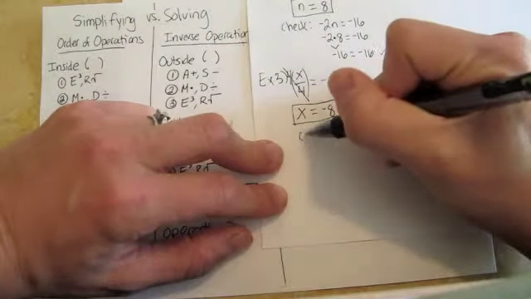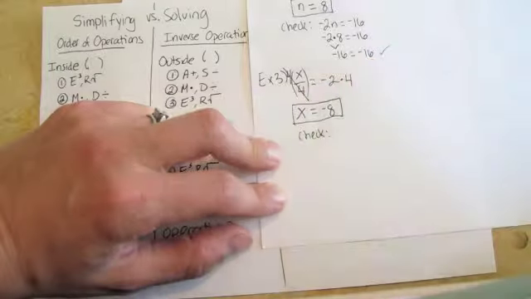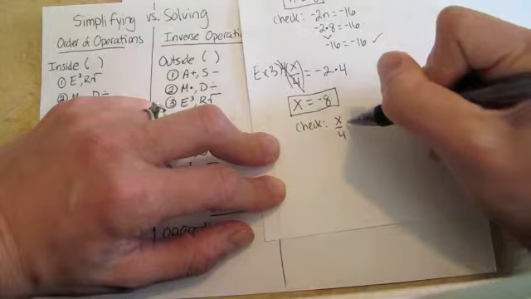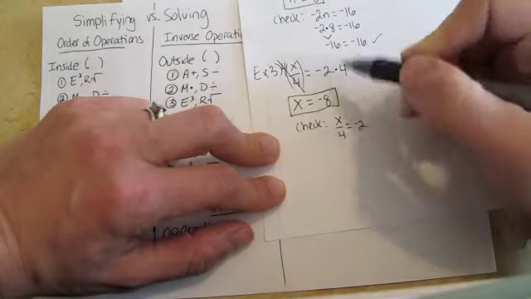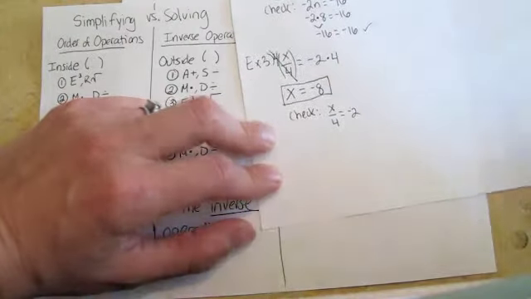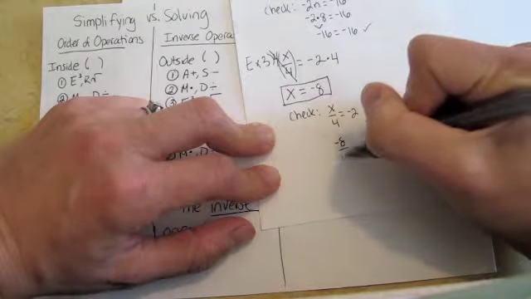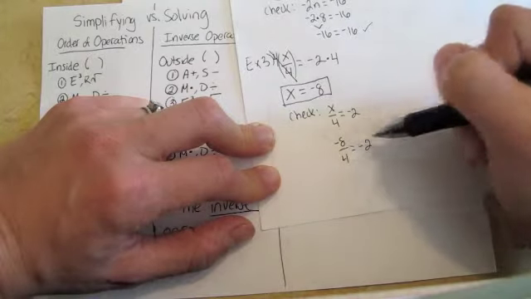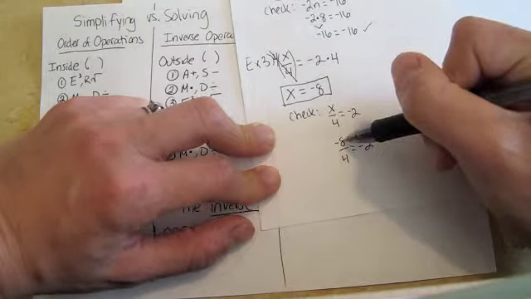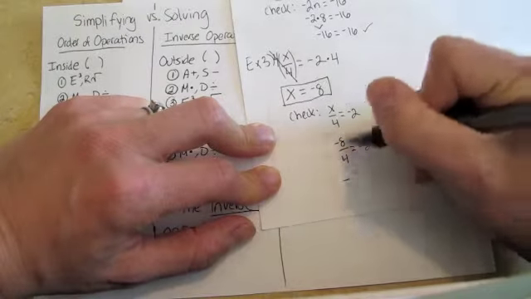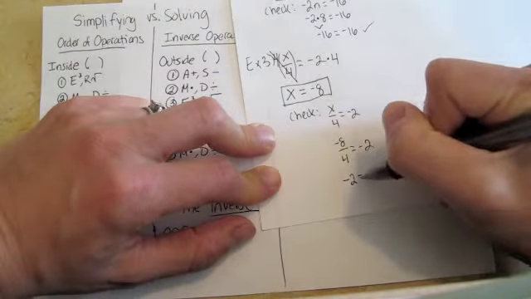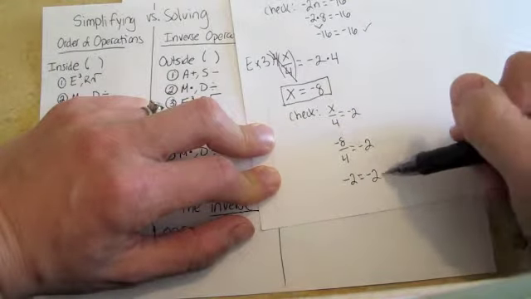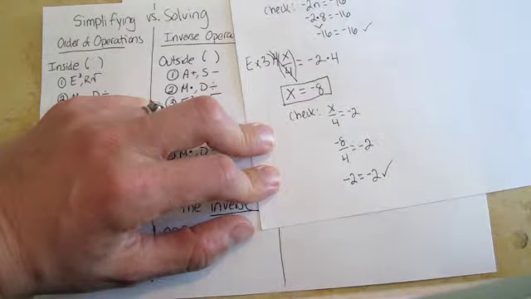And we should check. Okay, we're going to check our answer by coming up to our original problem, x divided by 4 equals negative 2, and we're going to replace the x with negative 8. So negative 8 divided by 4 equals negative 2. I'm going to simplify the left and simplify the right. A negative divided by a positive is a negative, so I've got negative 2 on the left. Bring down your equal sign, bring down your negative 2, and since the left and the right are the same, we know we've done it correct.